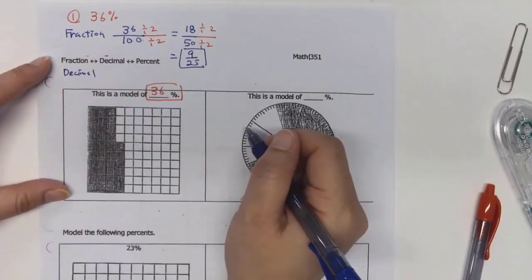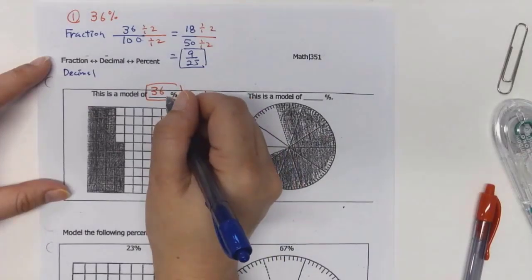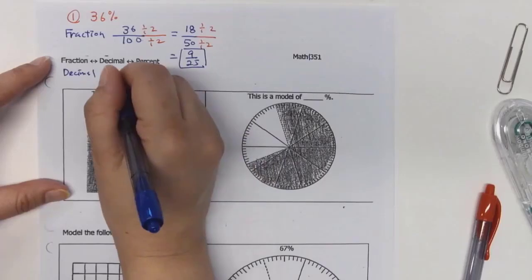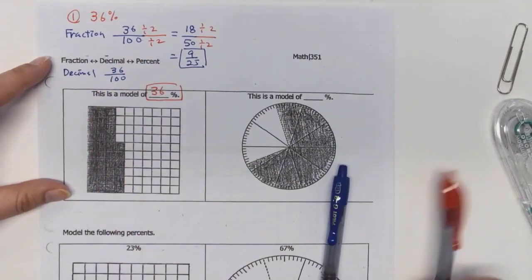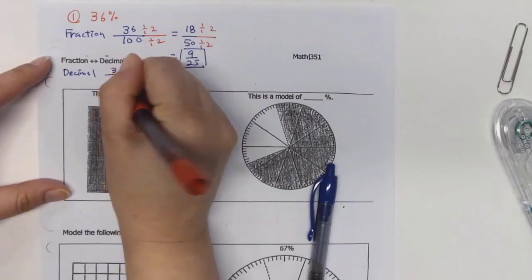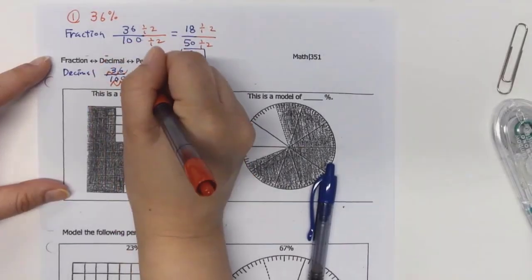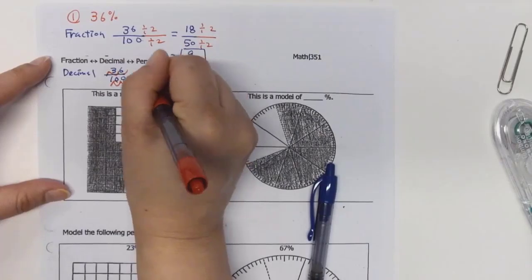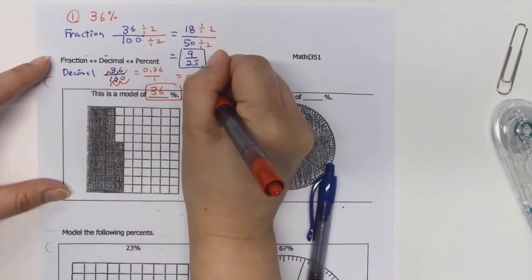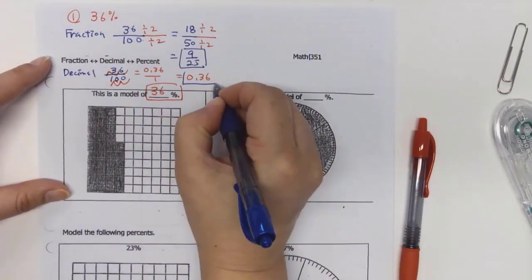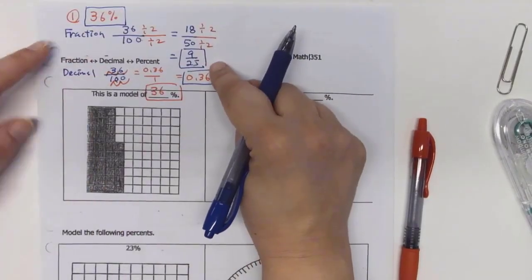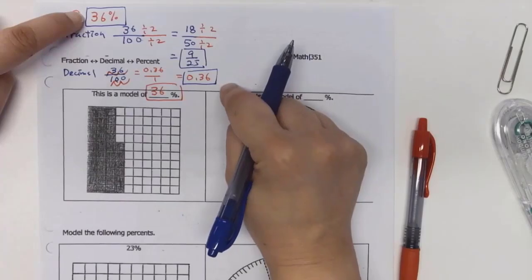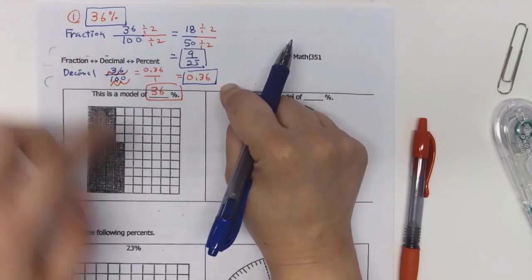How? You can move the decimal point how many times? 2 times, what direction? To the left, okay? Because basically this is 36 divided by 100, right? Or you can think of this as moving to this direction, so it's 0.36 over 1, so this is 0.36, right? They are equivalent numbers. 36% can convert to a fraction and decimal like that. Are we okay? All right.